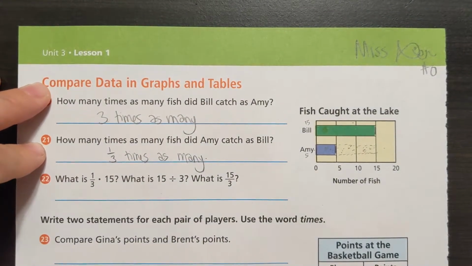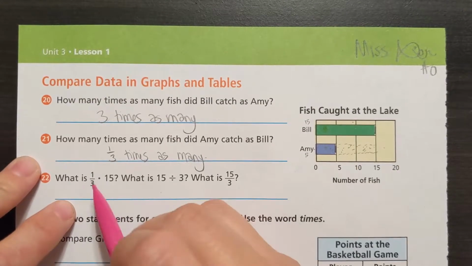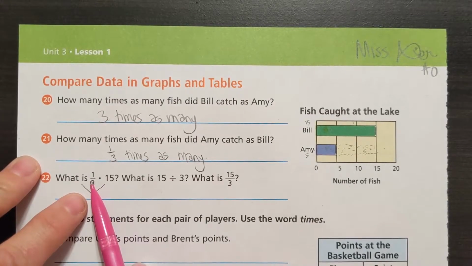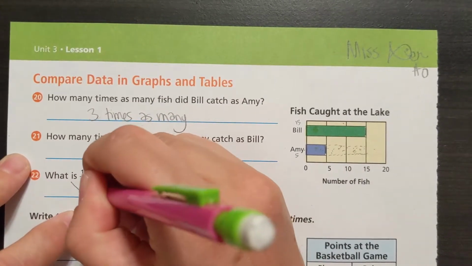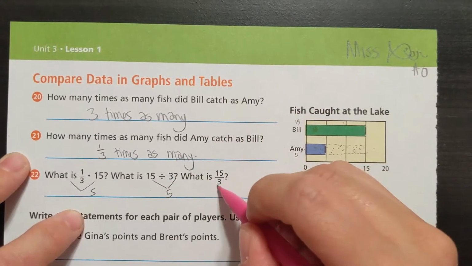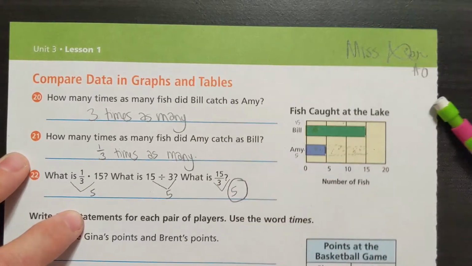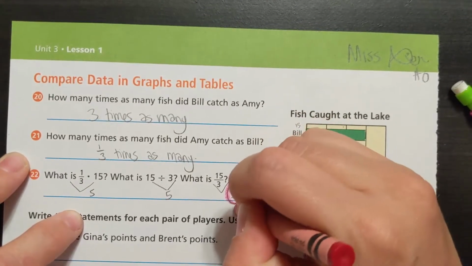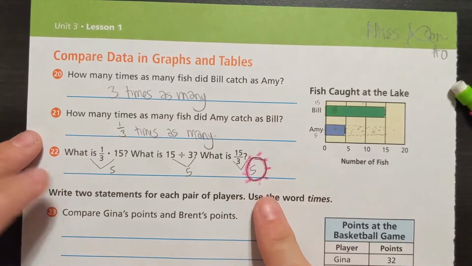Number 22. What is 1/3 times 15? What is a third group of 15? Well, you just told me. It's whatever Amy has. So it's 5. What is 15 divided by 3? It's 5. So what is 15 over 3? 5. All of those answers are 5. No matter how you represent it, they're just showing you it can be represented in different ways.